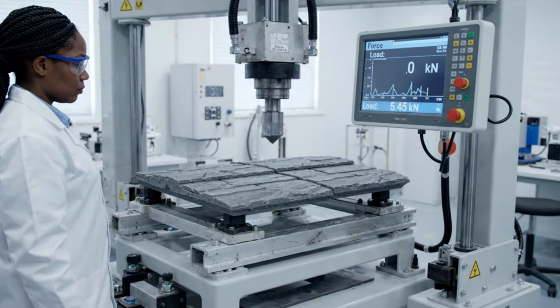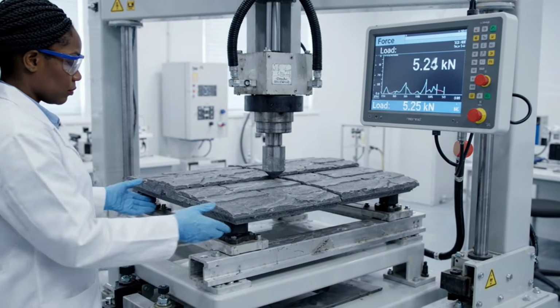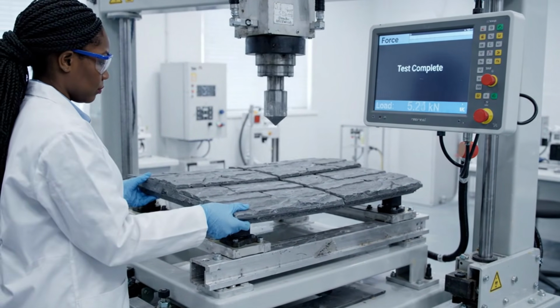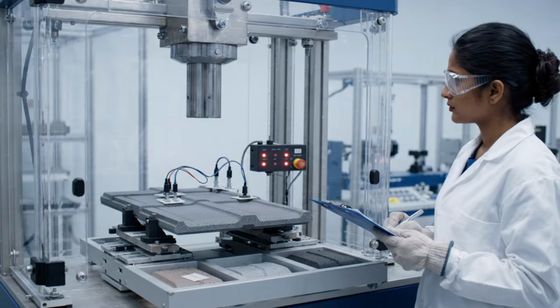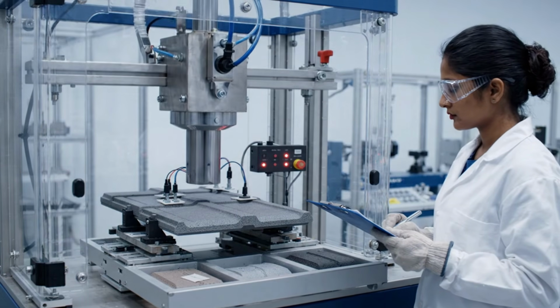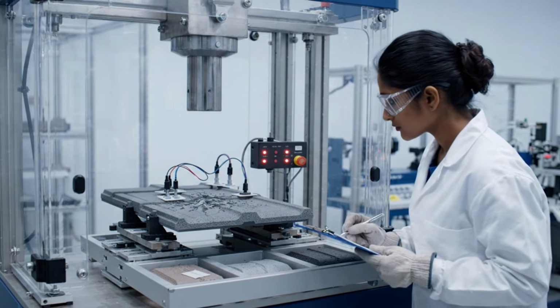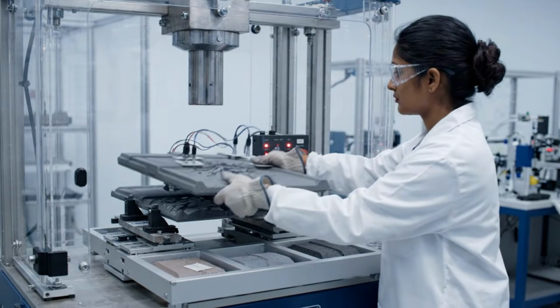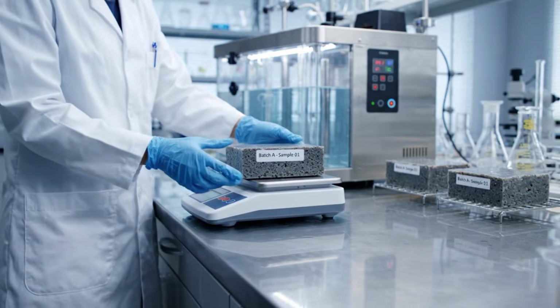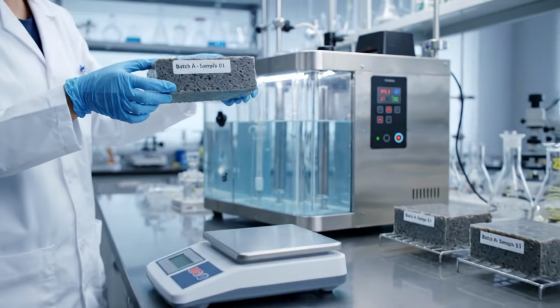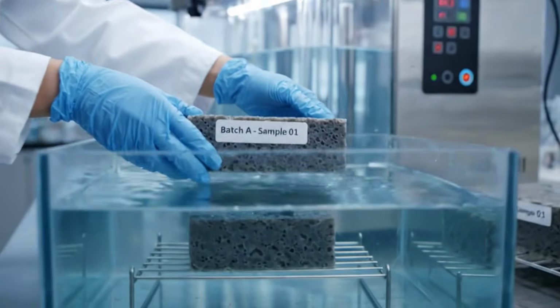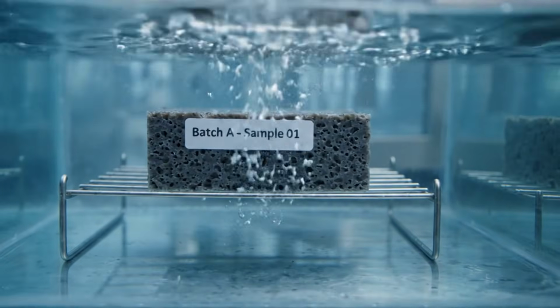Mechanical testing measures how the composite responds to controlled structural loads. Impact testing checks the durability of the composite against sudden mechanical stress. Water absorption testing helps evaluate how the composite behaves under prolonged moisture exposure.